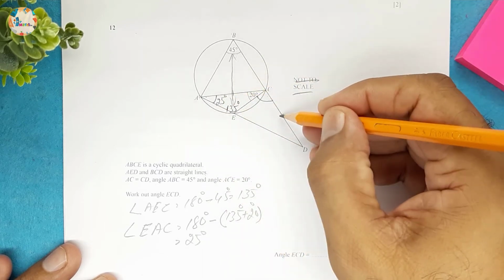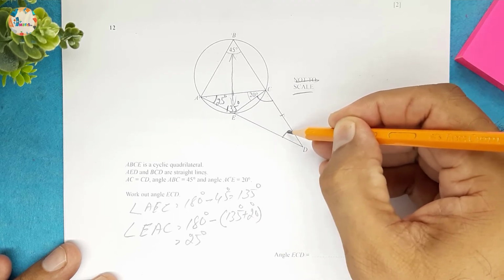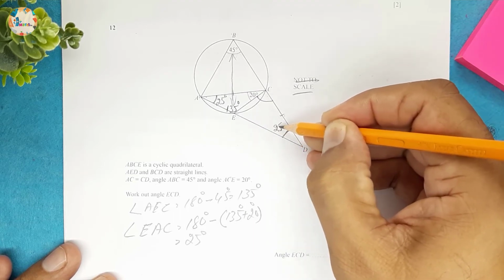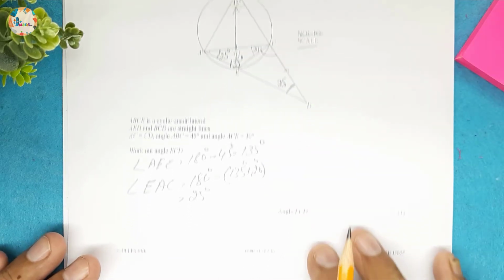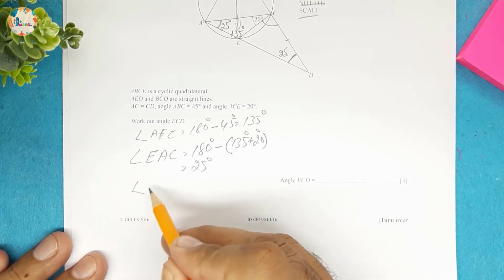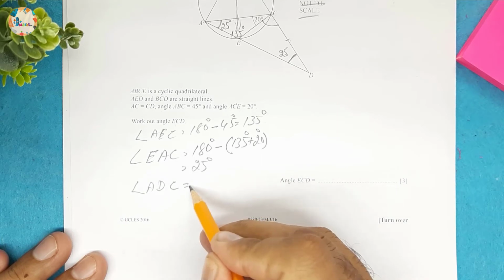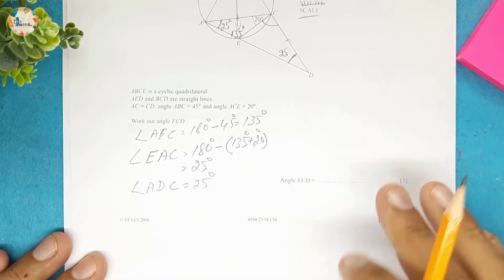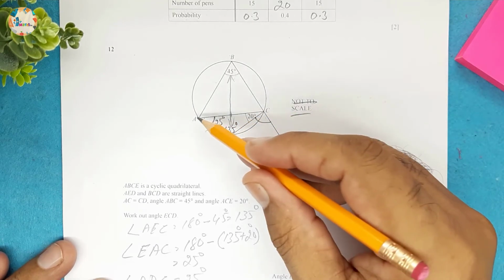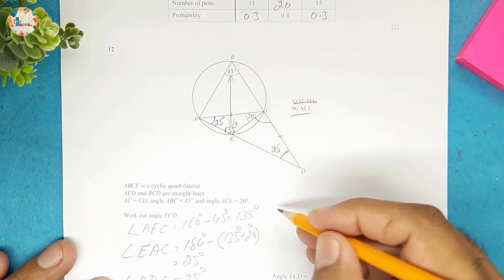Now this side is equal to this side. It means this angle will be equal to this angle. So this will be 25 degrees. And now we can say angle ADC is equal to 25 degrees. And after this one, now we can consider this triangle, basically ACD. We have these two angles, so we can find this.